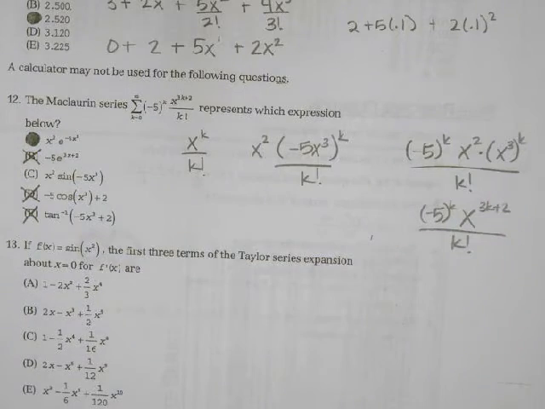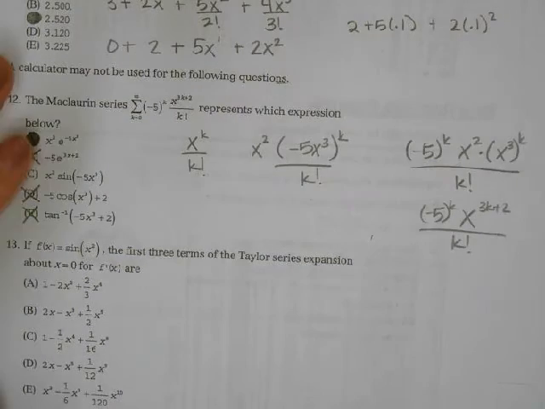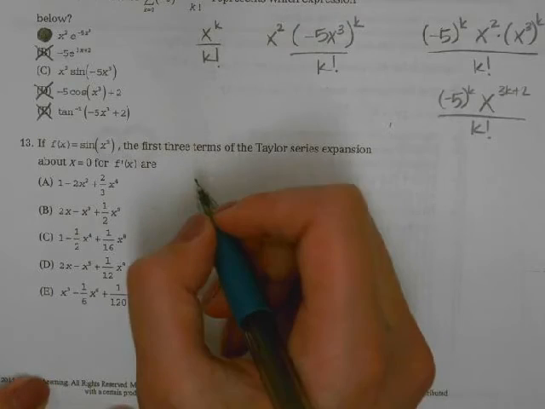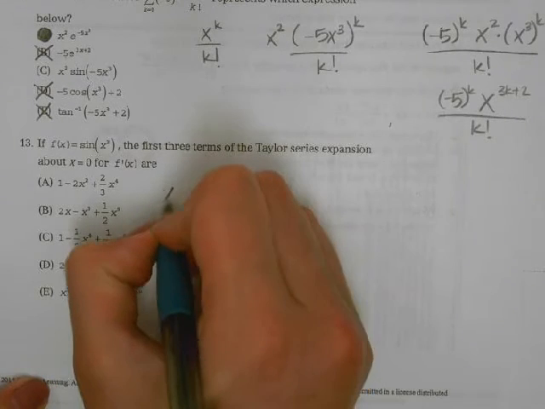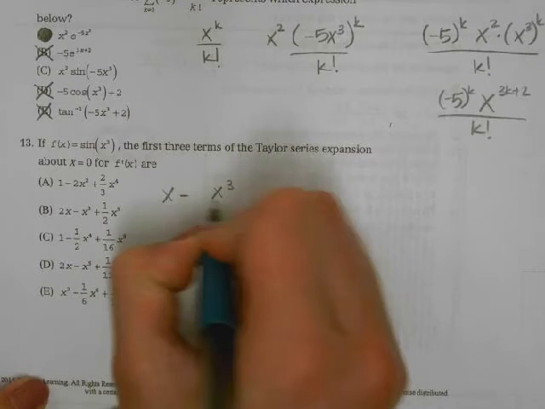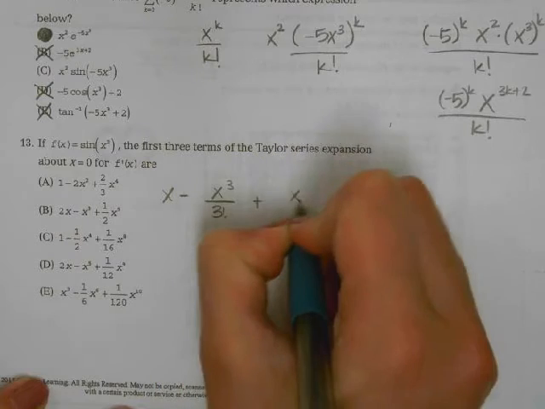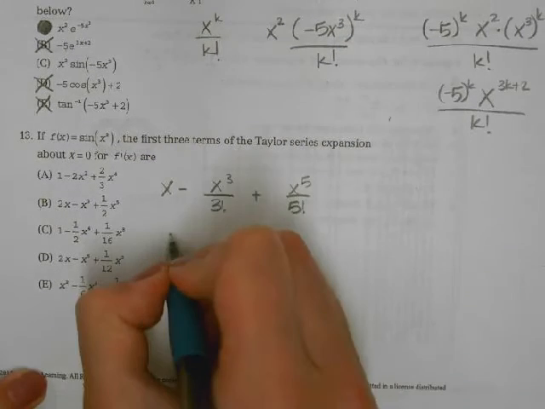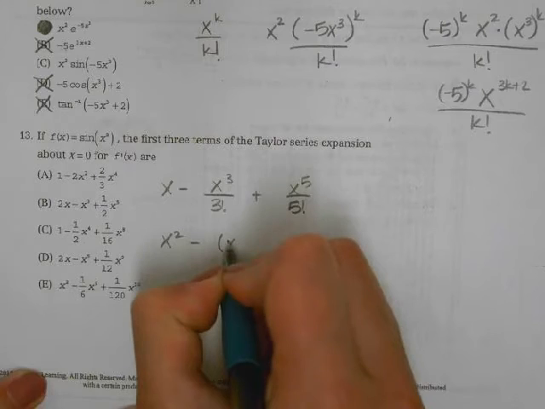All right, 13. What are the first 3 terms? As long as you remembered that, you'd be good. So sine is x minus x to the third over 3 factorial plus x to the 5th over 5 factorial. So I went ahead and subbed the x squared in there.